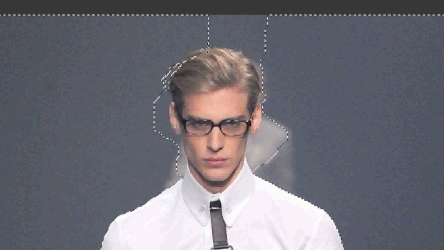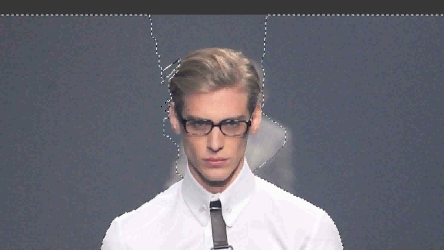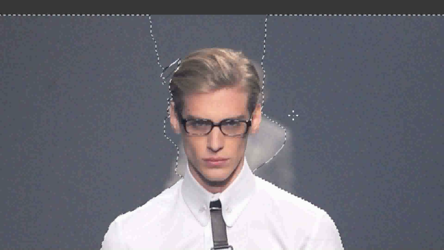Now what I'm going to do is leave this hair part and all this other stuff for a different method of removing the background. Here I can actually get in somewhat close. Okay. And even here I believe I can get in pretty close.